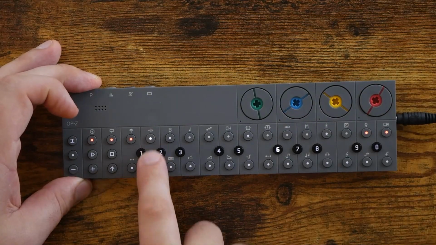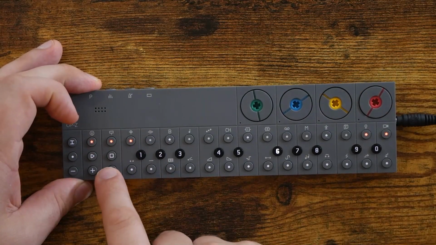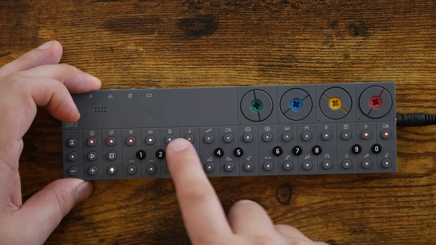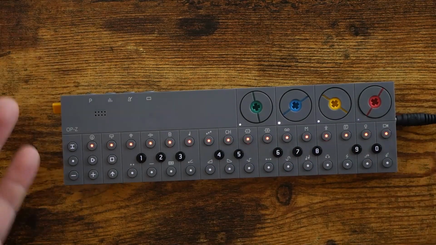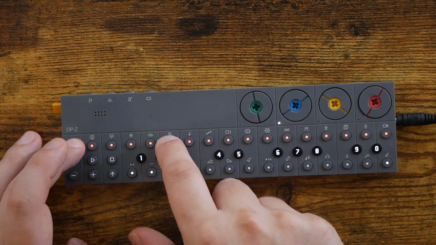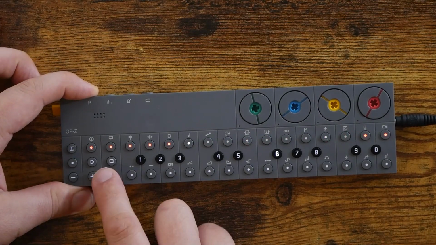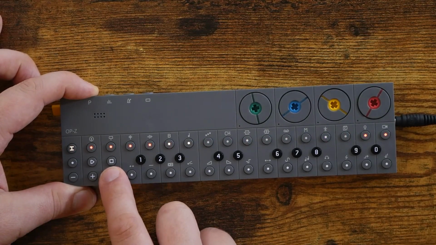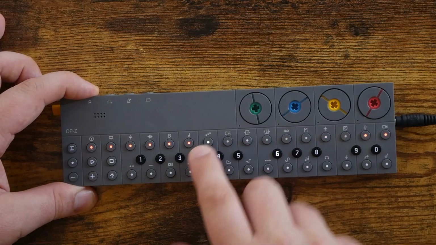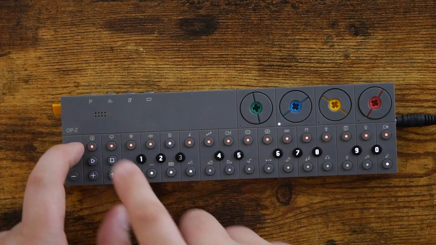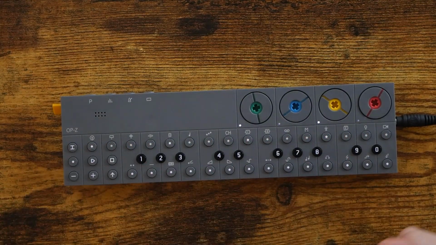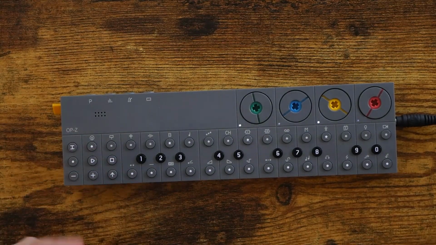So let's say I've got a pattern right here I want to copy. I can simply hold project, press shift, to copy it and then paste it into whatever slot I want. Let's say I only want to copy the bass track. Well, we can select the bass track, hold project, this time tap shift 3 times, and then paste it where we want to paste it. Now I only have my bass track and nothing else. There's so many little shortcuts like that that just make the OPZ such an incredible device to use.